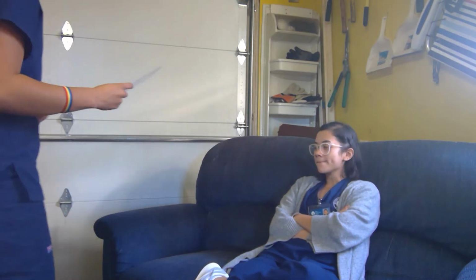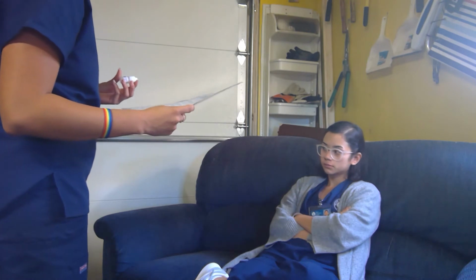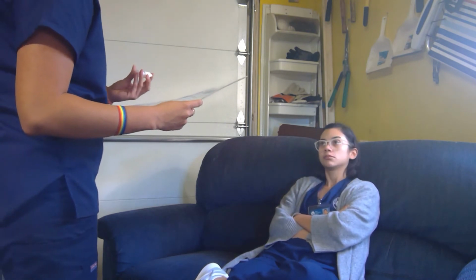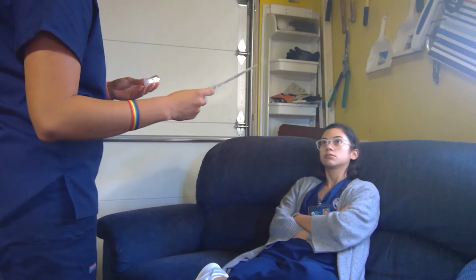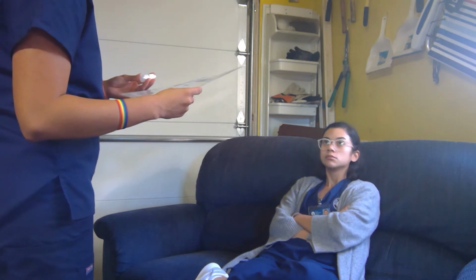And then lastly, I have gentamicin sulfate, 3 milligrams per milliliter. The dose is 1 drop in each eye. Here I have gentamicin sulfate, 3 milligrams per milliliter.